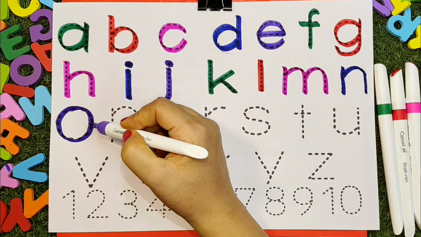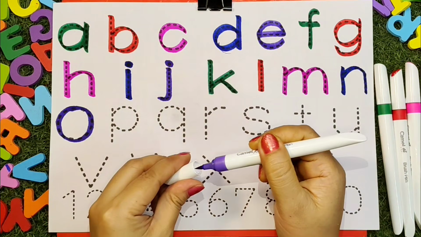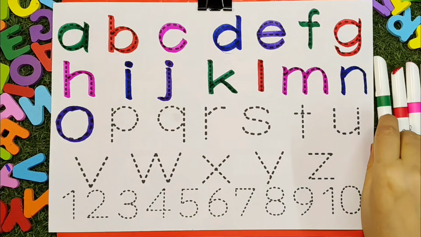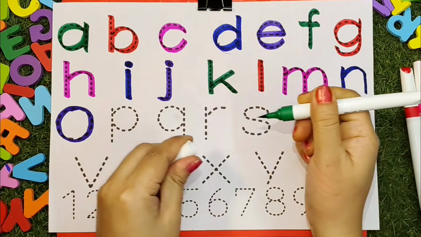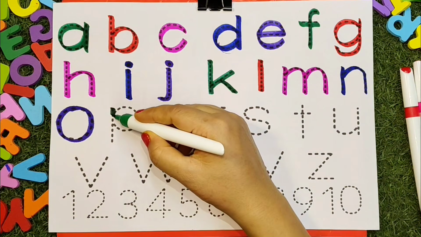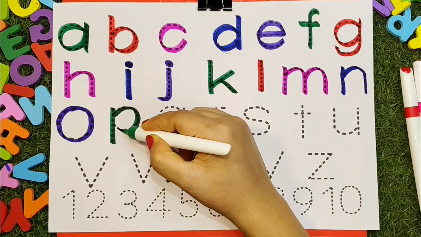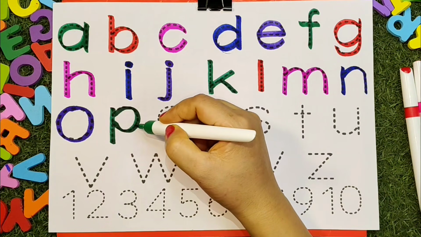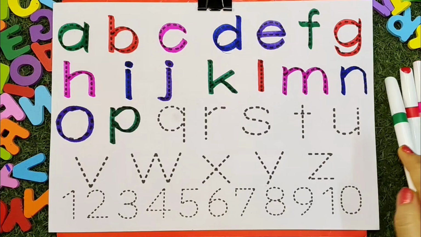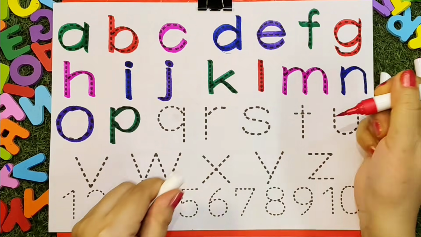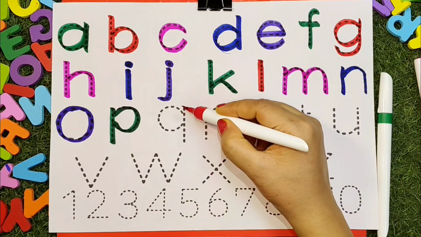O. O for onion. Dark green color. P. P for pencil. Red color.